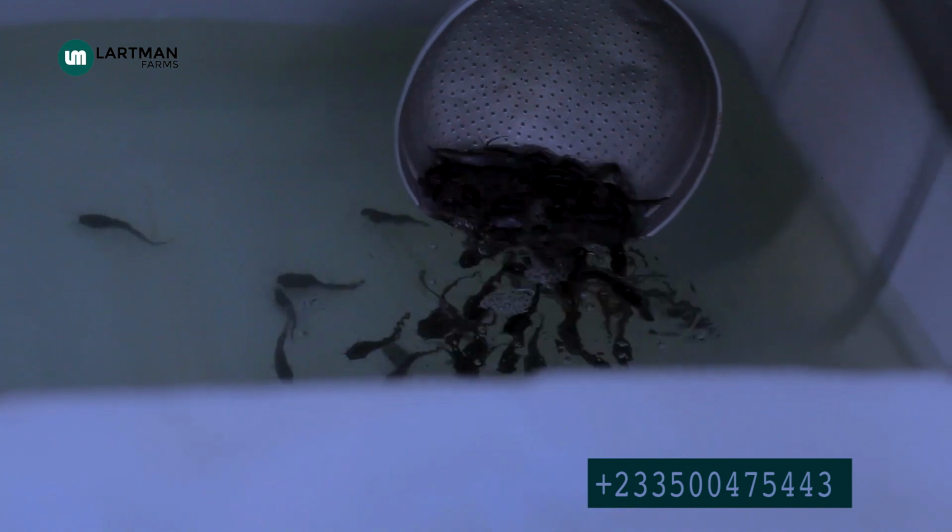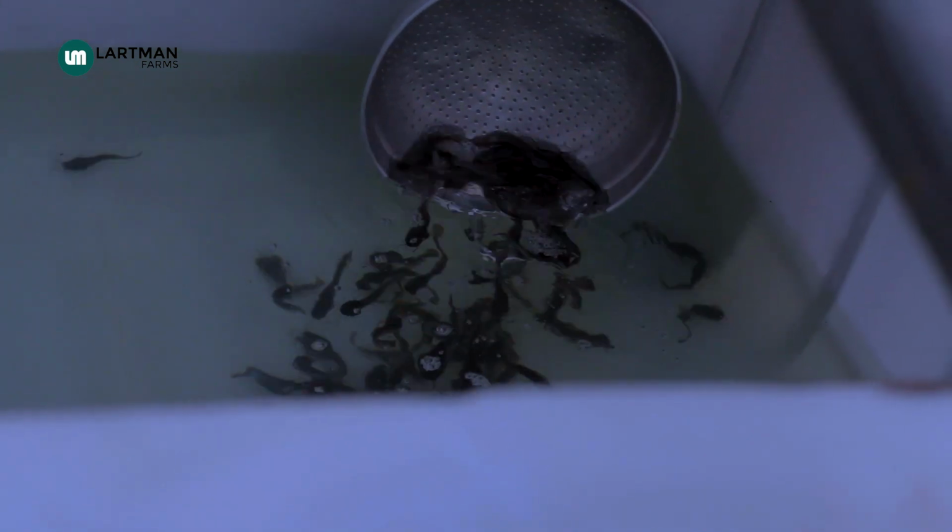Then the next stage will be the juvenile stage. And the juvenile stage, we are looking at from 6 grams to 10 grams. So if you are buying a juvenile, it should weigh from 6 grams to 10 grams. And then we have the post-juveniles. The post-juveniles are from 10 grams and above.